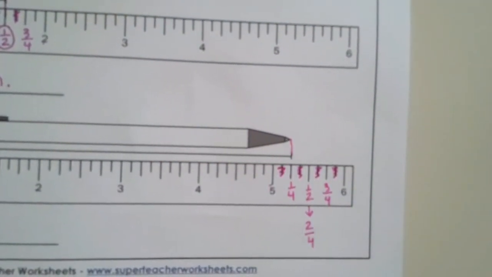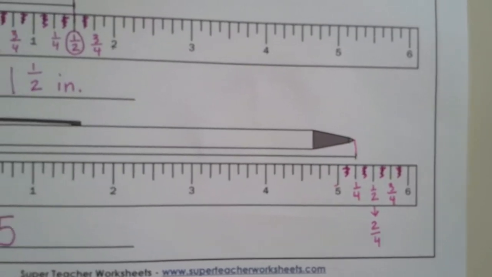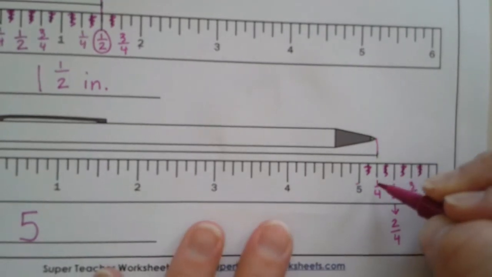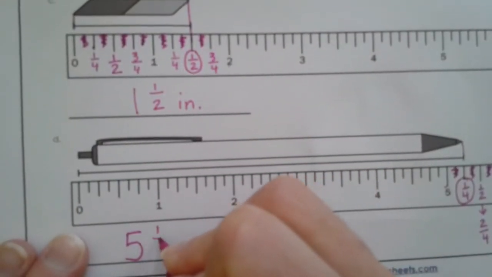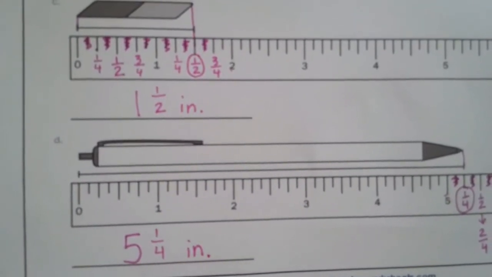I want you to look closely at the picture, and I want you to write down how long this pen is. We already know that it is 5 whole inches, and then what fraction of an inch is it in addition to that? Okay, if you said 1/4, you are correct. So it is 5 1/4 inches long. It's very important that I label that.